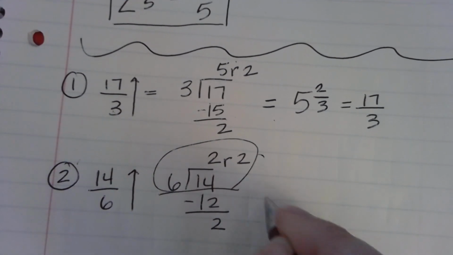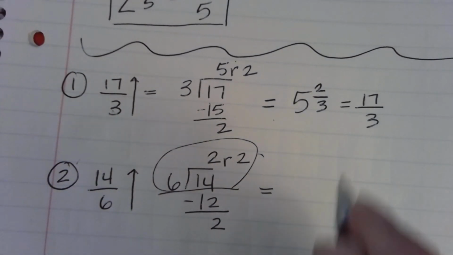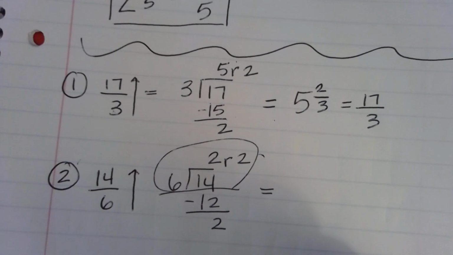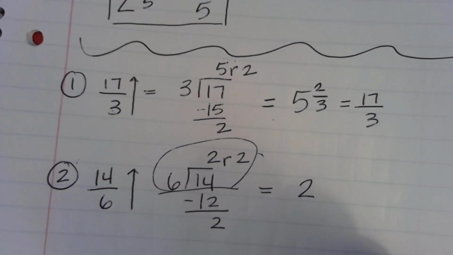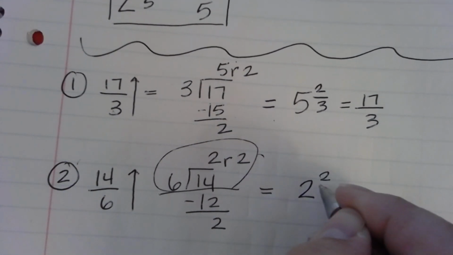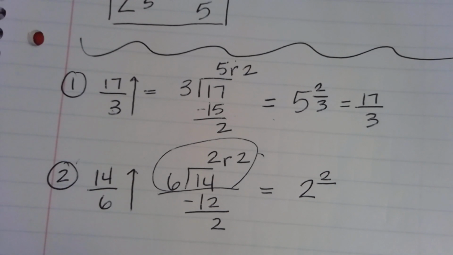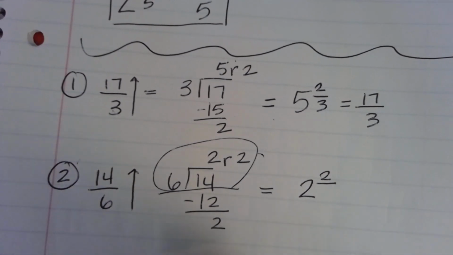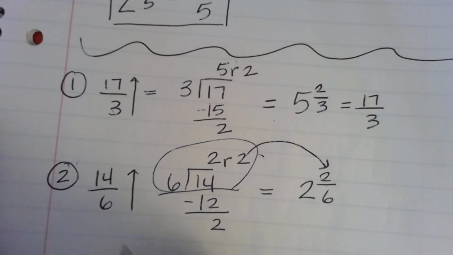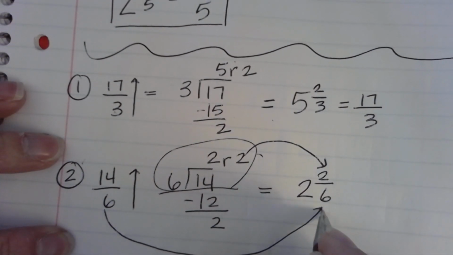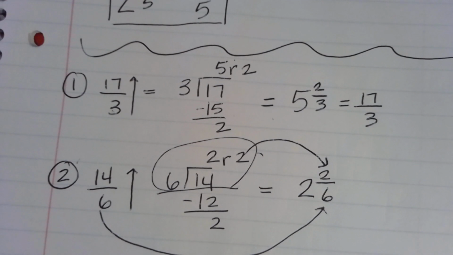And my last step will be to write my mixed number. So I said it went in twice. My remainder was 2, which I will use as my numerator, over my denominator, which is 6. So here's my 2, and here's where I get my 6. And that is my answer.